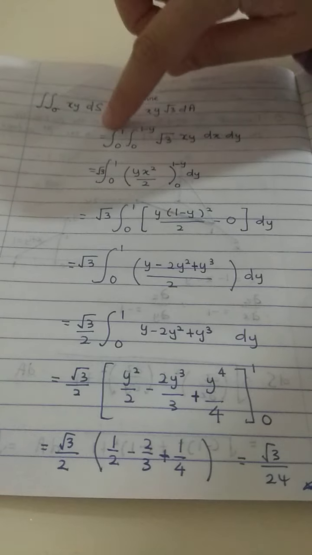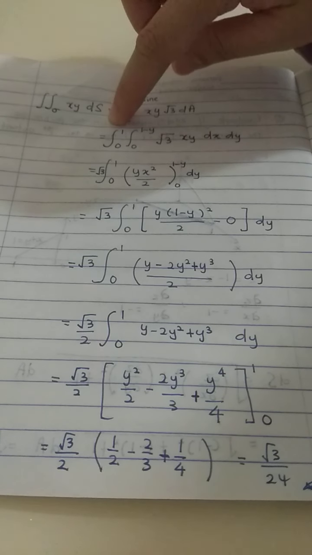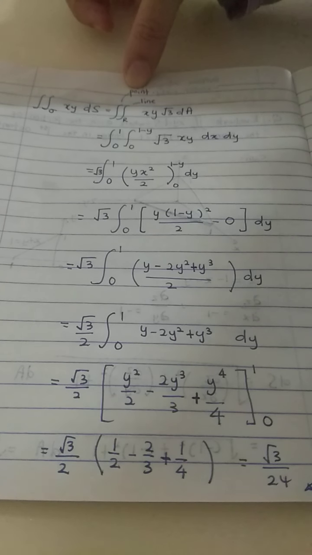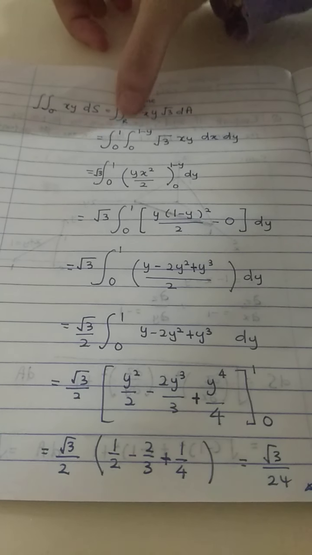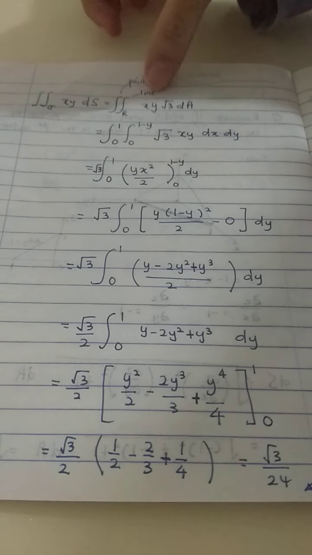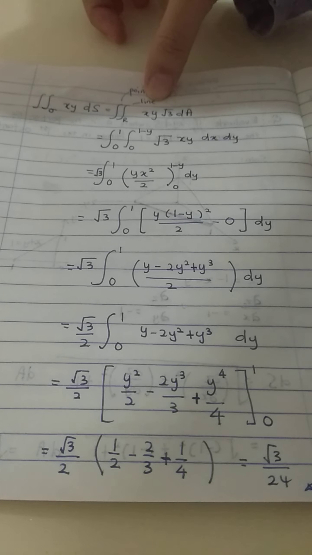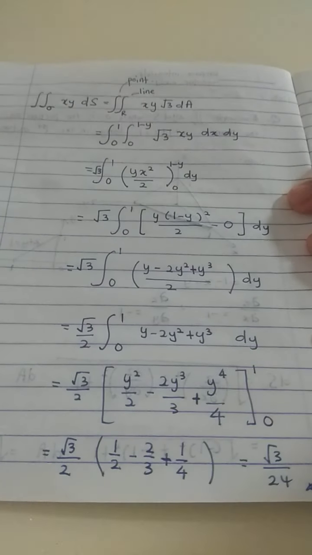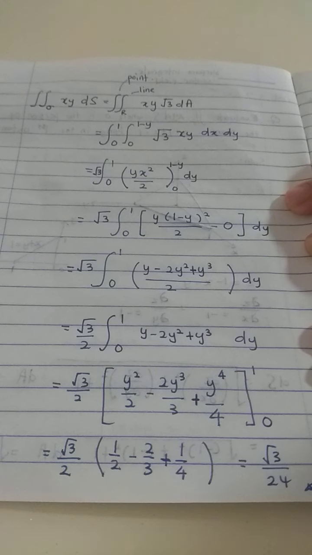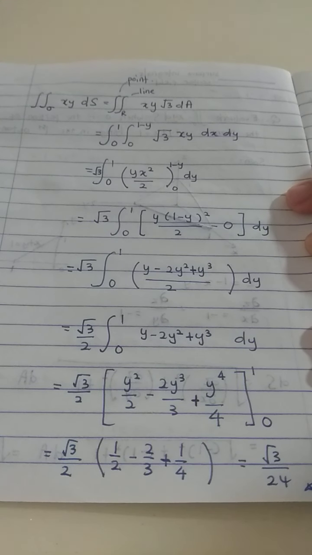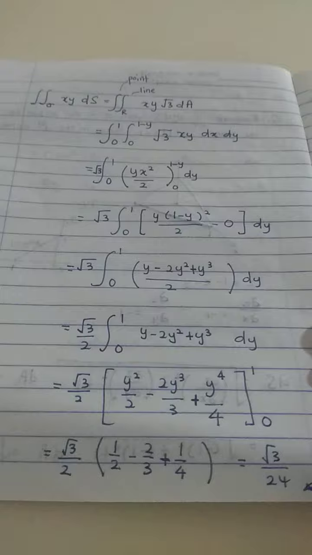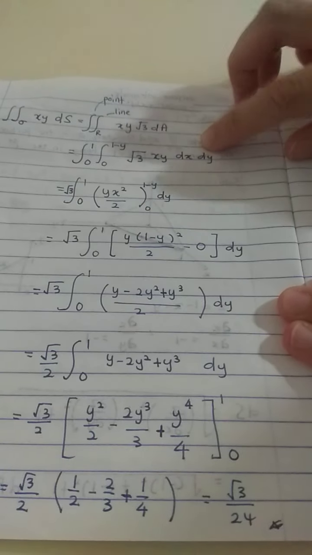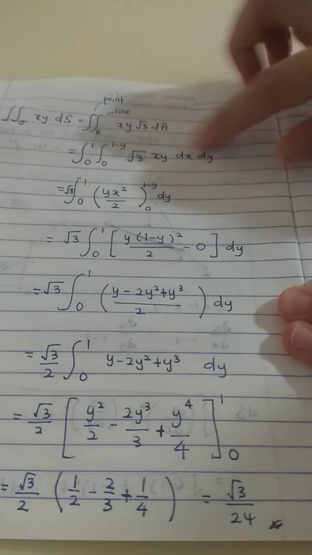For these two integrals, the outer one is the integral from point to point, and the inner one is the integral from line to line. So how do we get this one? For the dA, it doesn't matter whether dx dy or dy dx, vice versa is okay.